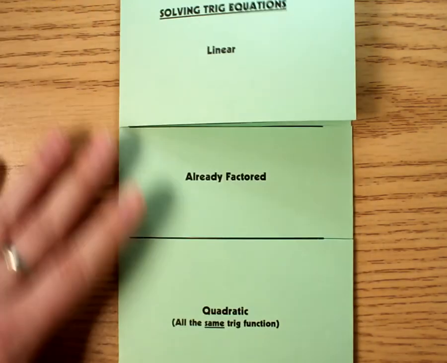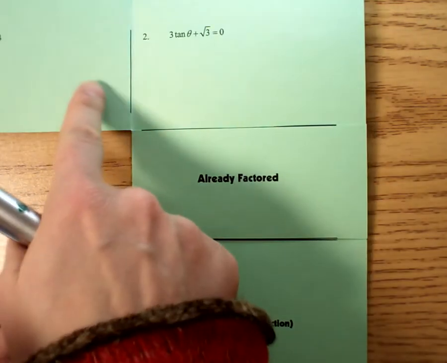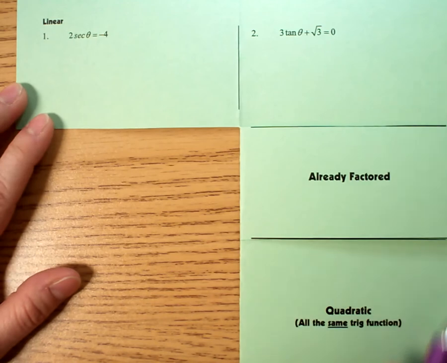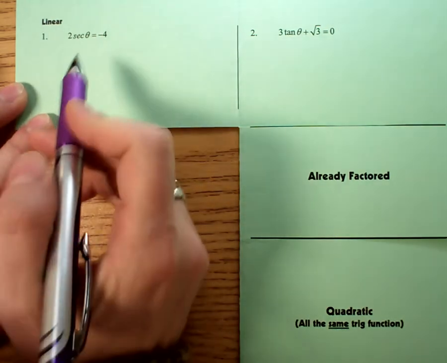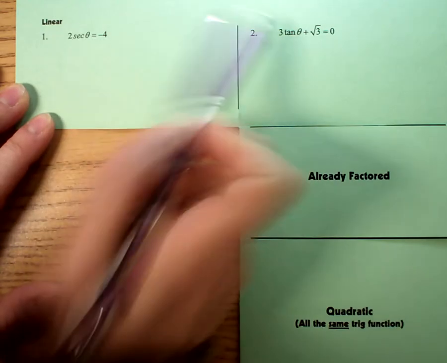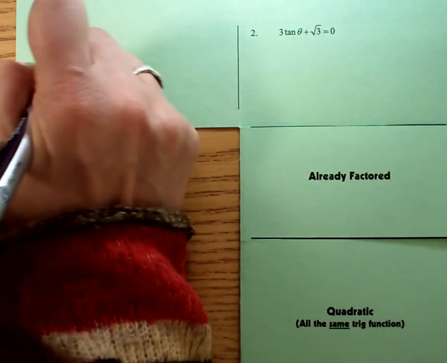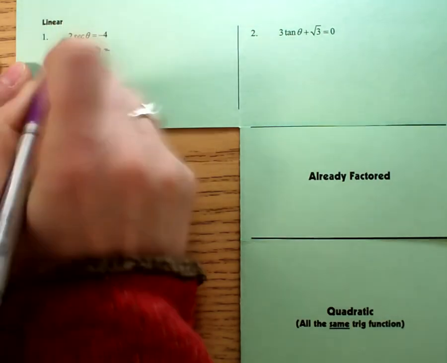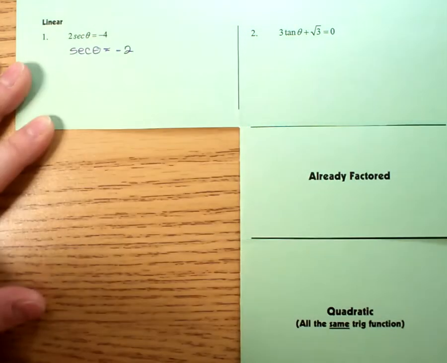So now, if we look at the foldable that you have, we can jump into this top window here, and as the outside says and the inside also says, these equations should both be of what we would see as a linear format. The highest exponent is a 1. So similar to what you would have solved in the past, we can just solve for this secant theta, dividing both sides by our 2, of course, and we get a negative 2.